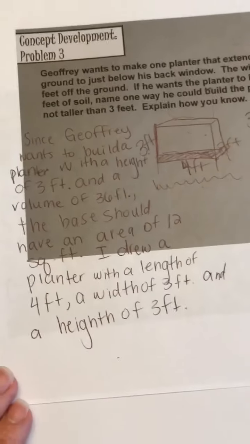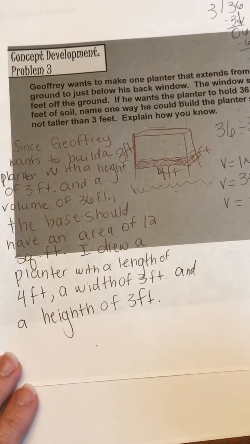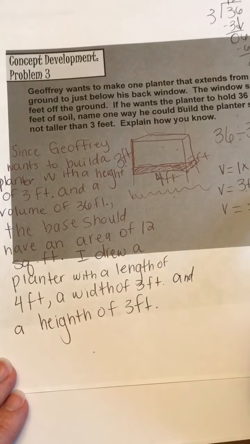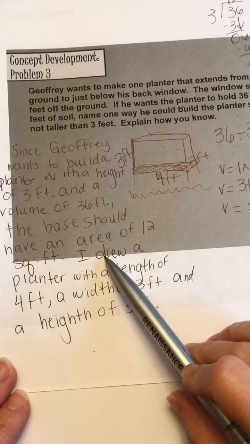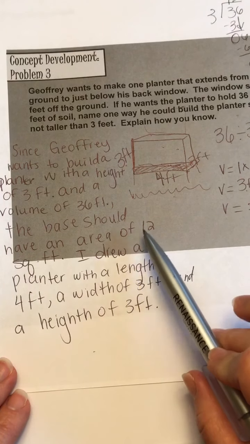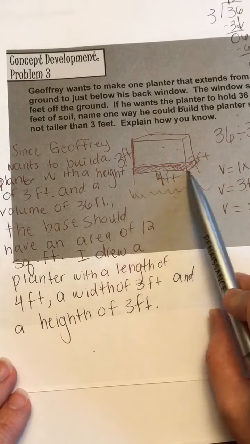That, friends, is how you explain, okay? All I really did was that I divided 36 by 3 and got 12, but they don't know what that means. I have to tell them why I got 12 because that's what I needed for that bottom to be.